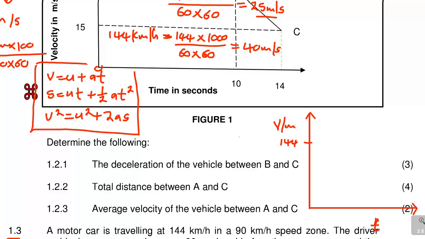So this is meters per second. So now I'm going to change that 144, and we said 144 is 40 meters per second. So he's traveling. Initially we say this guy is already traveling, he sees a camera while he's traveling at 40 meters per second in a 90 speed zone.